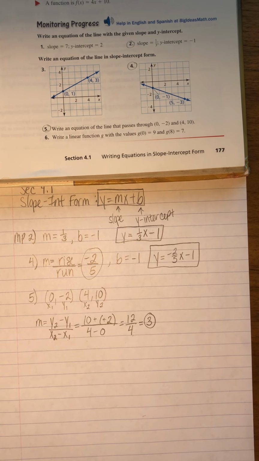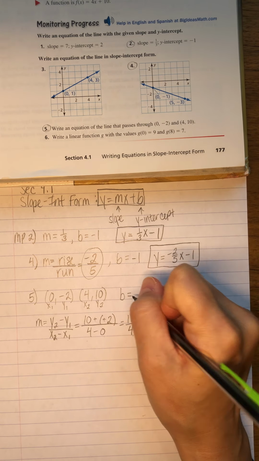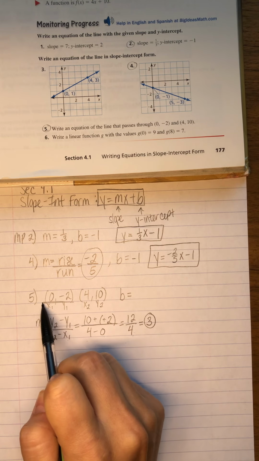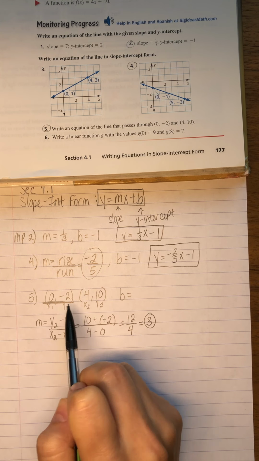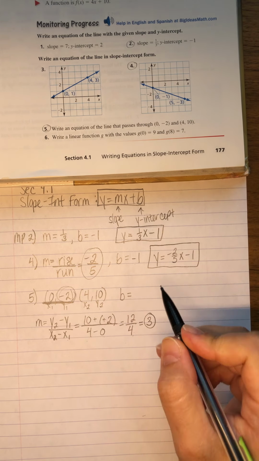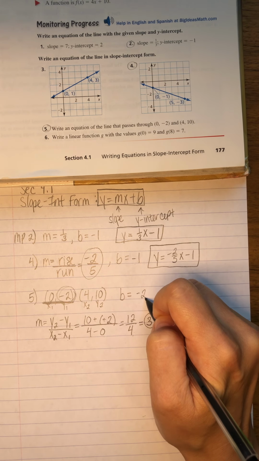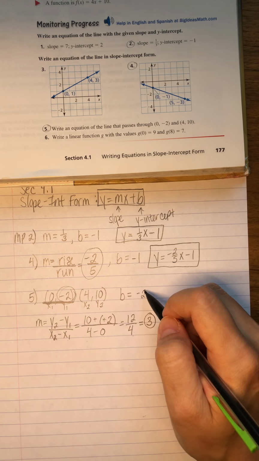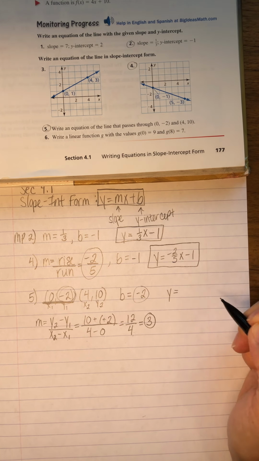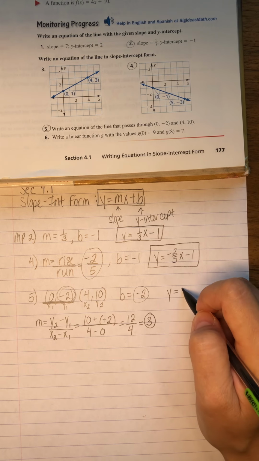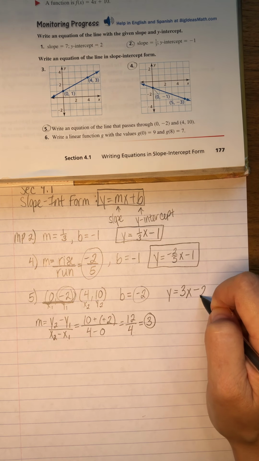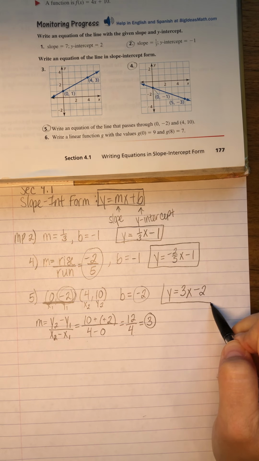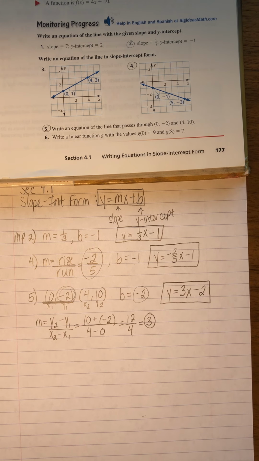That's my slope. Now let's find the y-intercept. Our y-intercept, the b, is just this point right here. When our x-coordinate is 0, that's the y-intercept, so our b is -2. Let's write our equation. The m I just found was 3, so 3x, and then my b is -2. Y equals 3x minus 2.